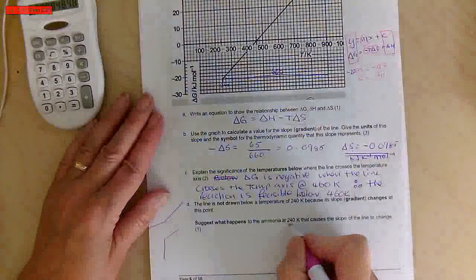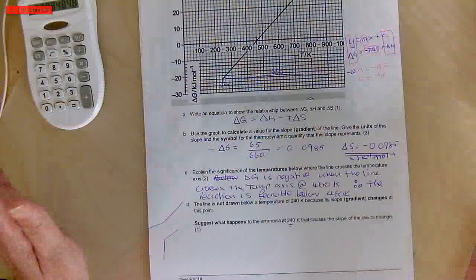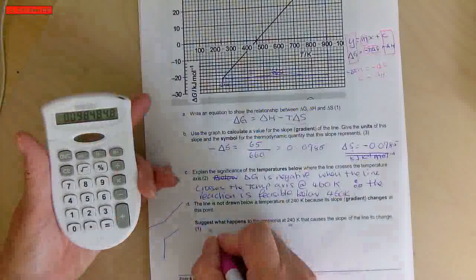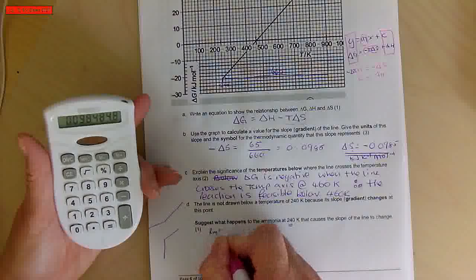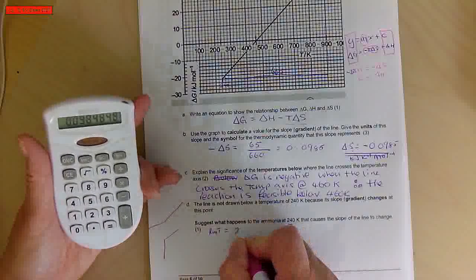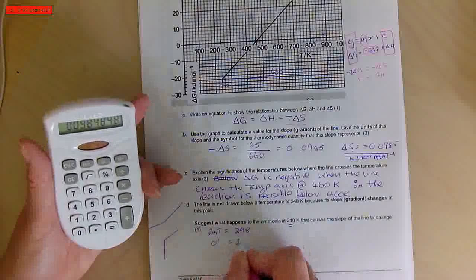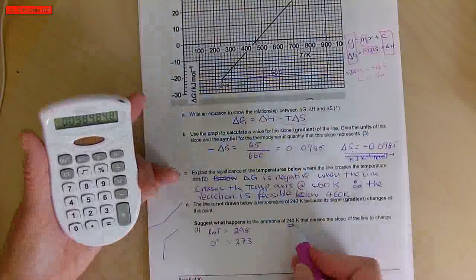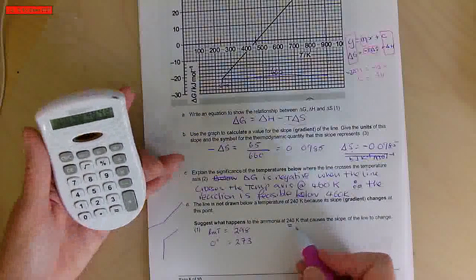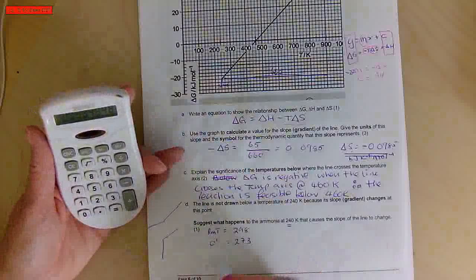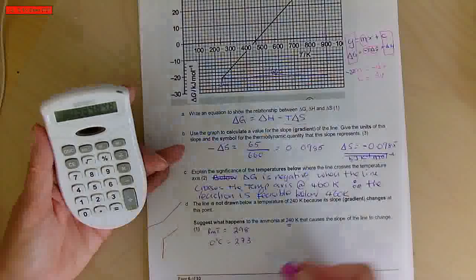240 is actually a low temperature. We know that room temperature is 298, 0 degrees C is 273, so 240 is actually quite a low temperature. So that's a negative Celsius temperature.